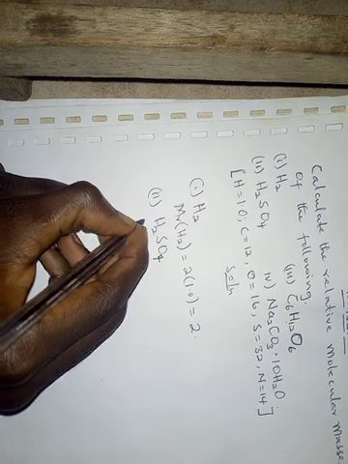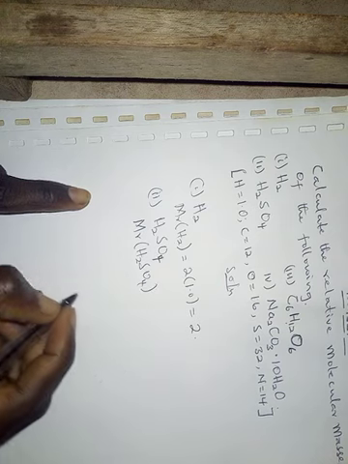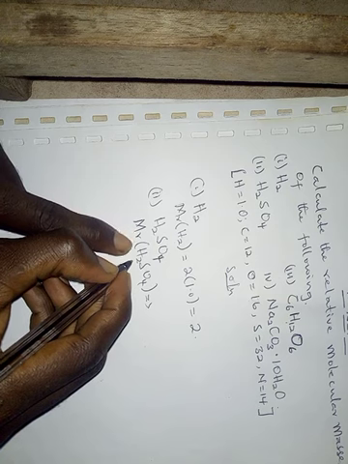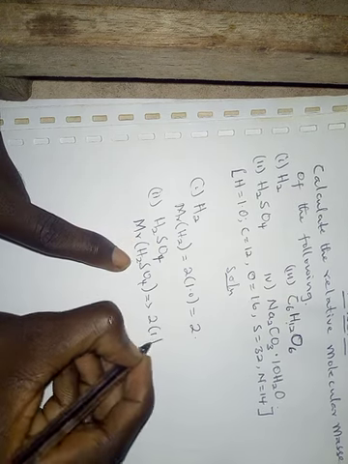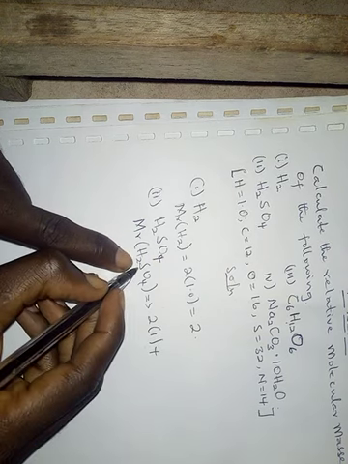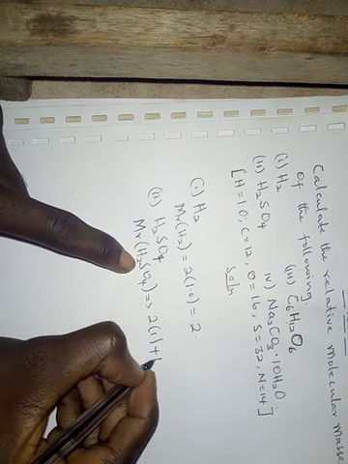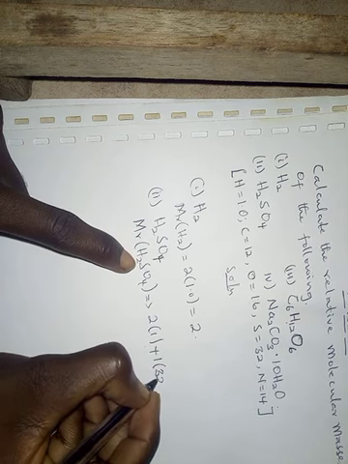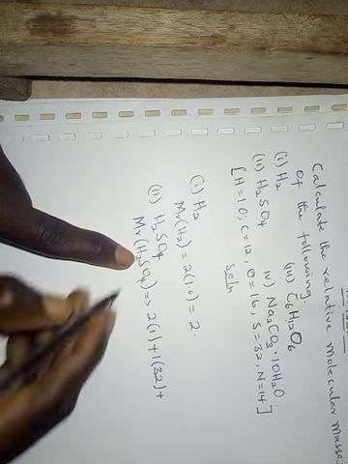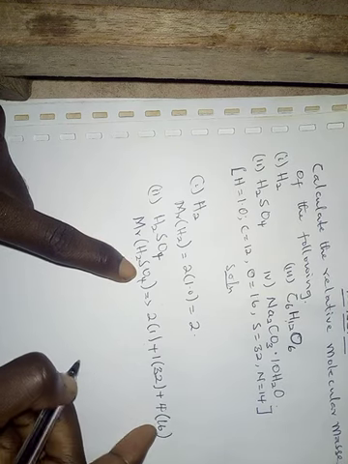So here, to work out the relative molecular mass of H2SO4, we have 2 times the relative mass of hydrogen, which is 1, plus we have only one atom of sulfur, so 1 times the relative atomic mass, 32, because it is given here, plus 4 times the relative atomic mass of oxygen, which is 16.